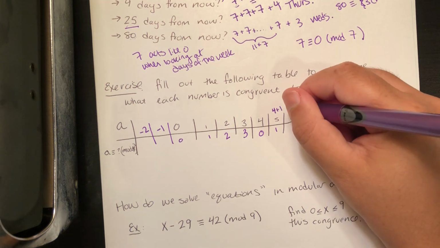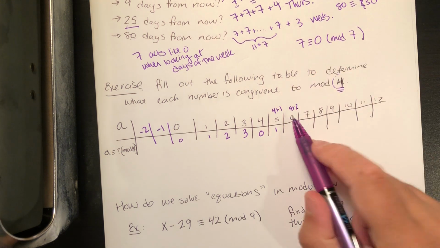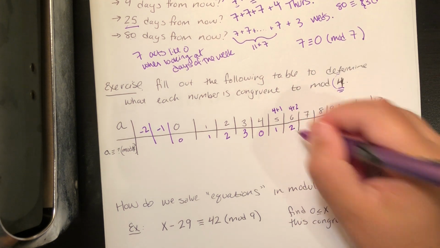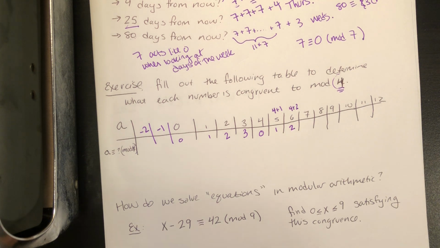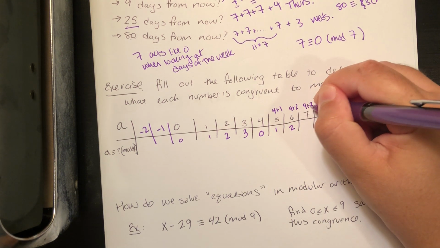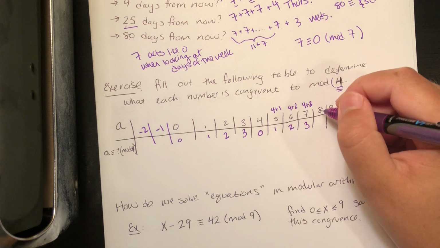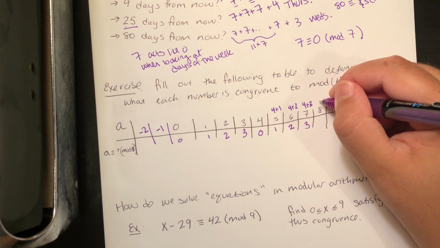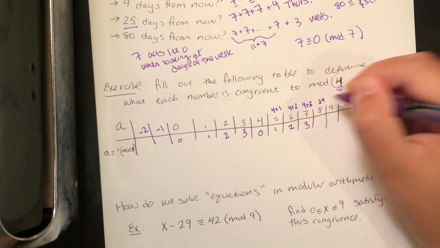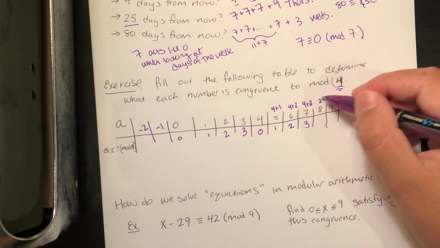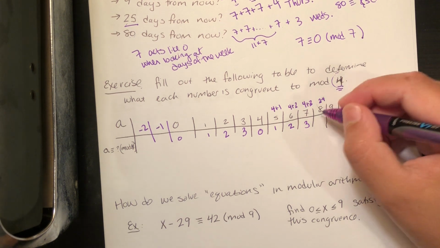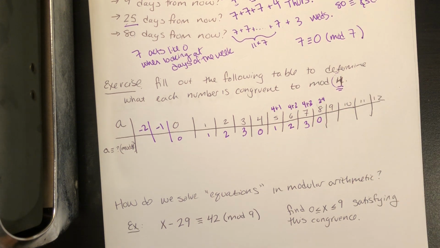Remember that we can express 6 as 4 plus 2. 4x is 0, so this is going to be equivalent to 2 mod 4. 7 would be 4 plus 3, so this is equivalent to 3 mod 4. 8 is like 4 plus 4, right? This is a multiple of 4. Since 4x is 0, any multiple of 4 is just going to be a multiple of 0. It's going to be 0 itself.